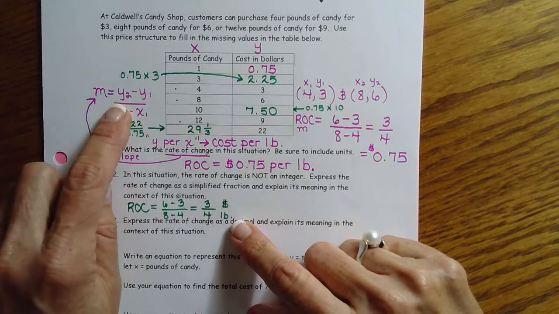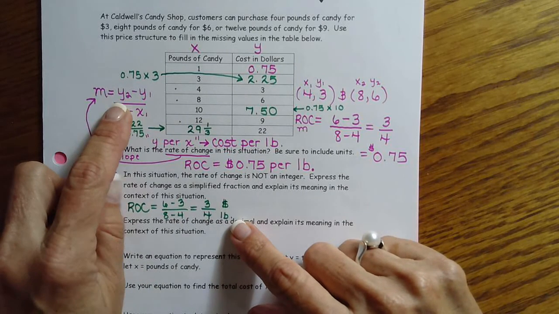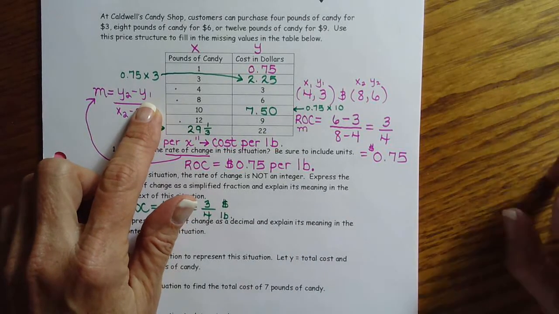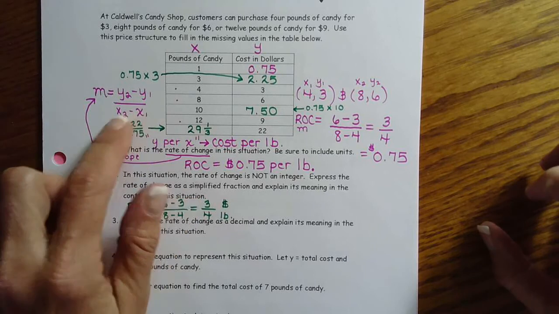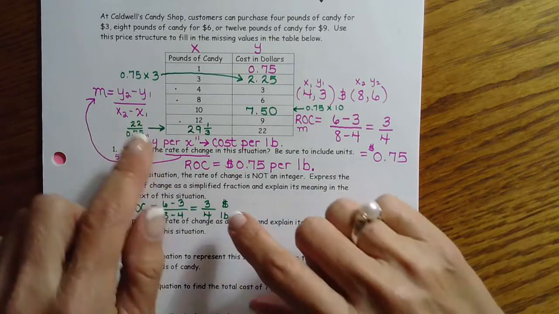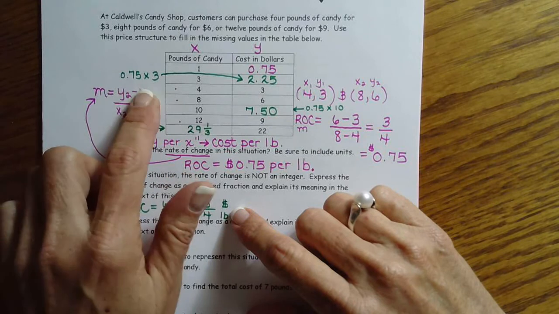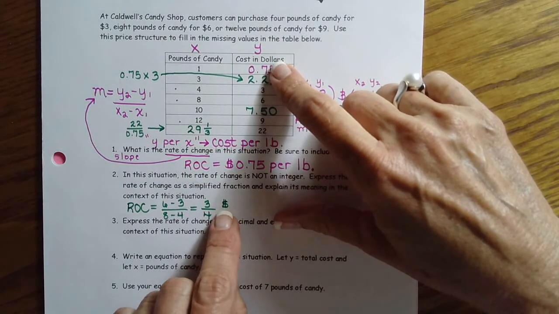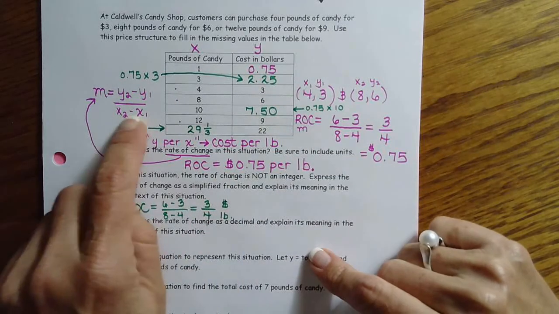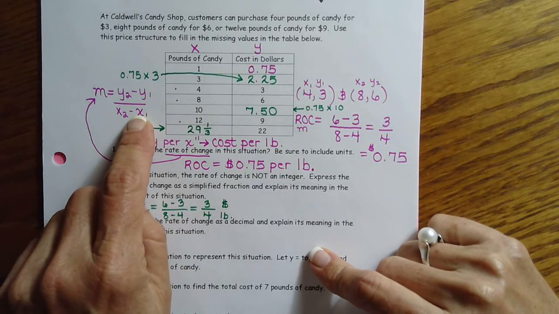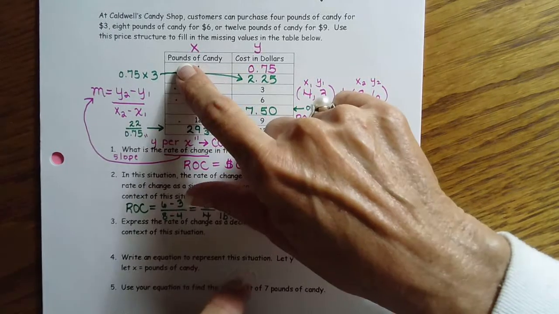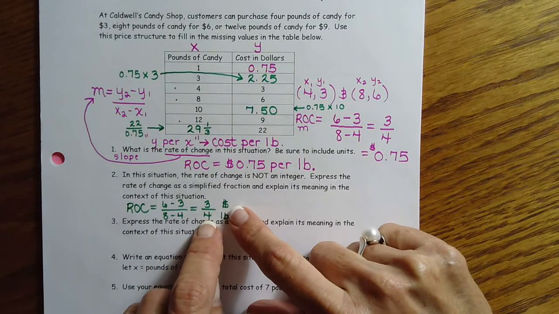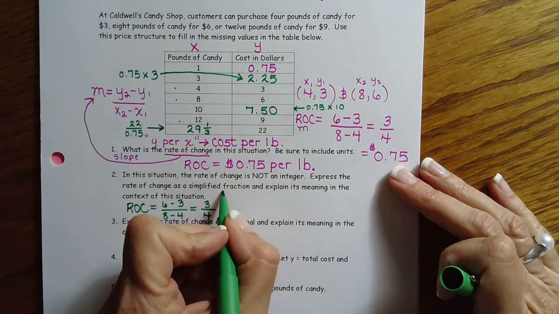So, if you look at the slope formula up here, slope is change in y's over change in x. So y's are in the numerator, x's are in the denominator. So whatever's on the top of my slope is going to be the y. So in this case, it's cost in dollars. So I wrote dollars down here. Whatever's in the denominator of slope is going to be your x. So I look up here, what's x? Pounds.